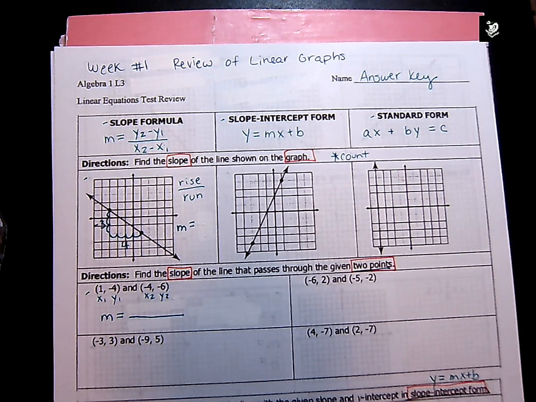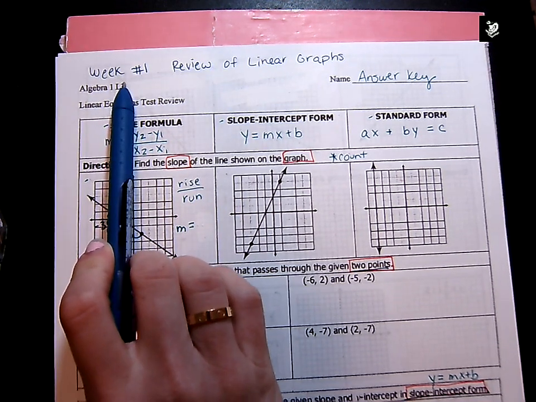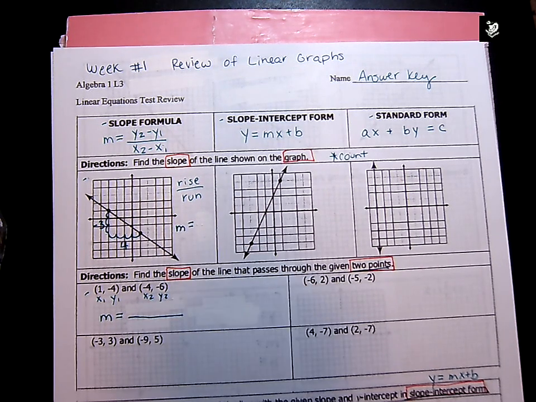So here is our week one. We're going to do a review of linear graphs. This is what we were focusing on prior to us going on our break. We were supposed to have a test on this. So we're just going to do a little review for our first week of distance learning.